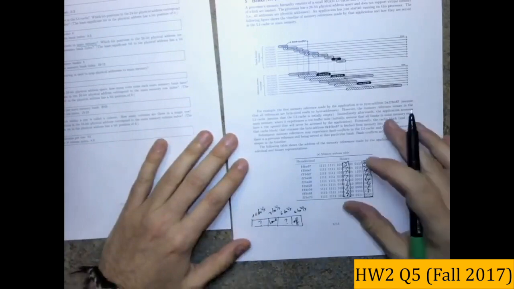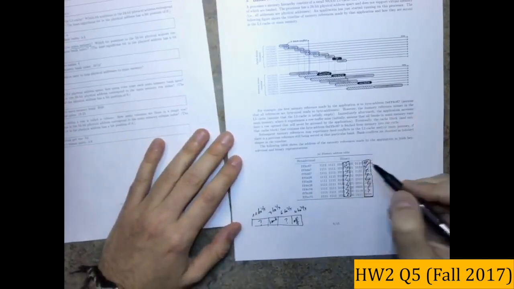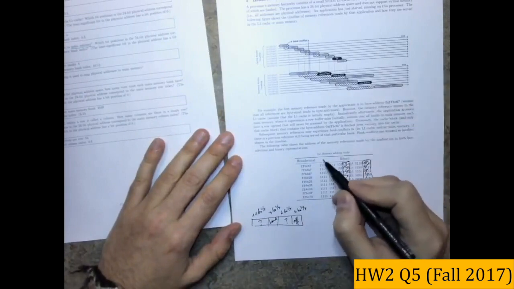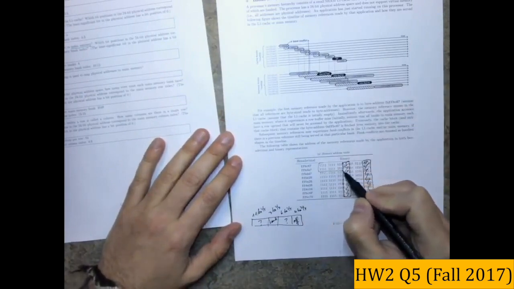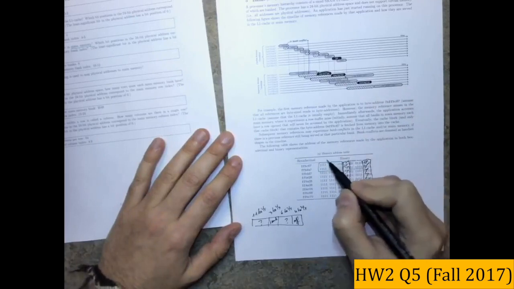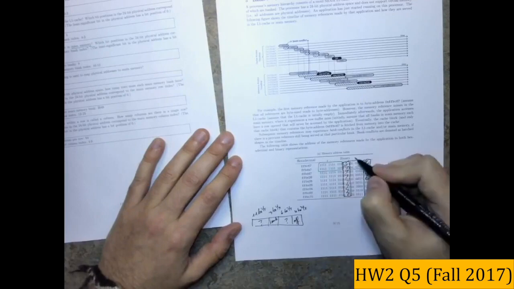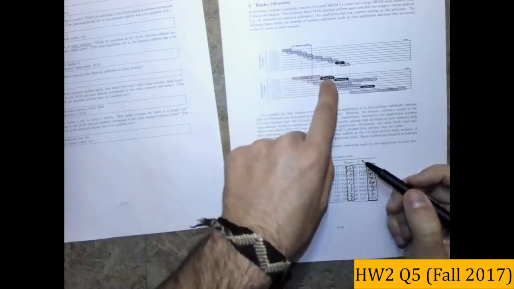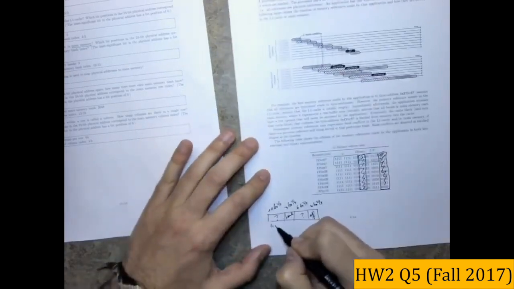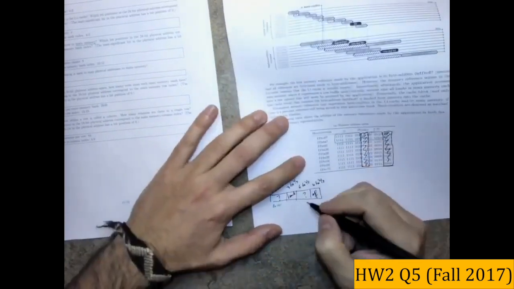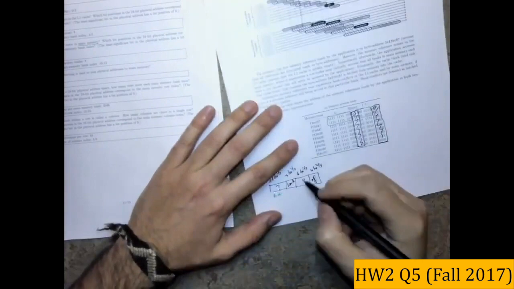So the row should be the same. If we look, for example, here in the first case, we have these bits, and we can see that these bits are equal and here are different. Because we are having a row hit here, these bits here are for identifying the row, and these bits here are for indexing the column inside the row.